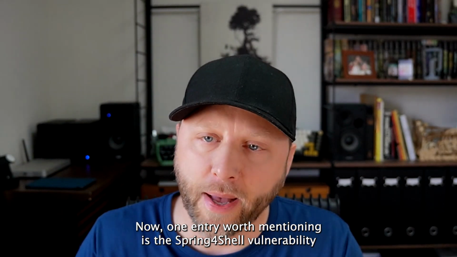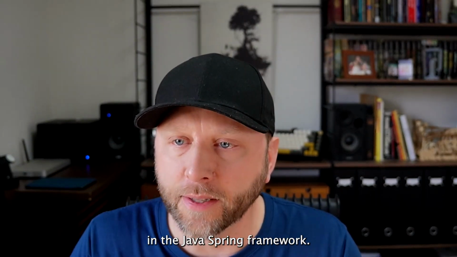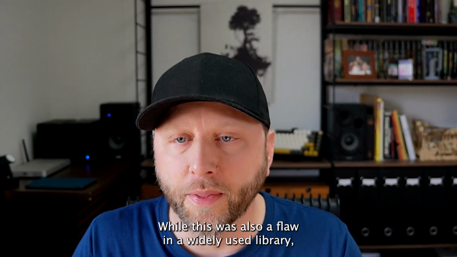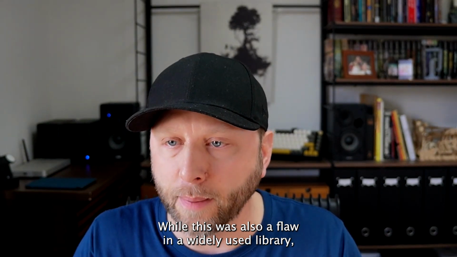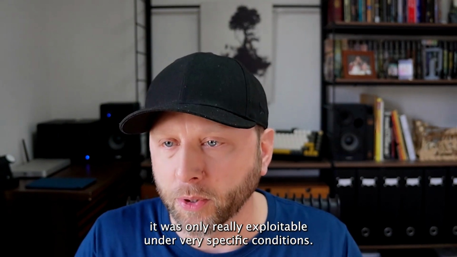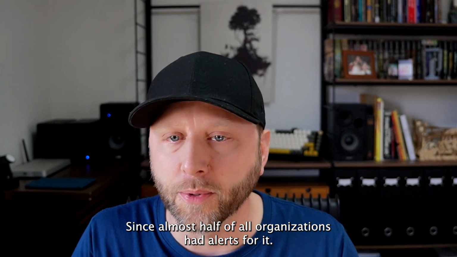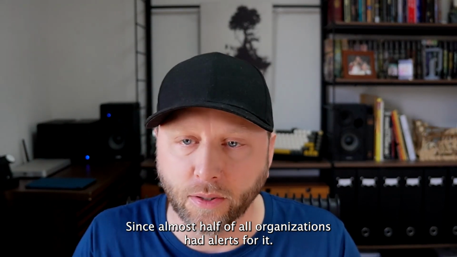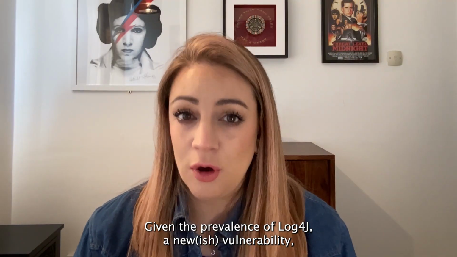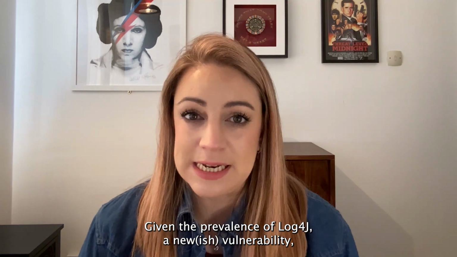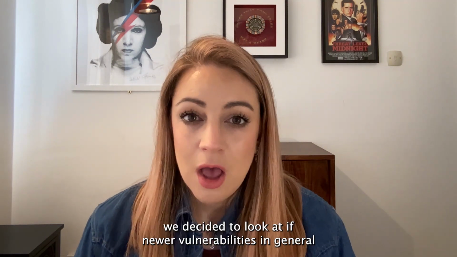Now, one entry worth mentioning is the Spring for Shell vulnerability in the Java Spring framework. While this was also a flaw in a widely used library, it was only really exploitable under very specific conditions. But based on our Snort telemetry, bad actors are clearly trying to exploit it, since almost half of all organizations had alerts for it.